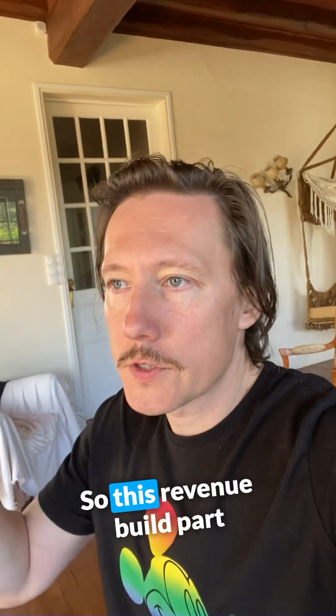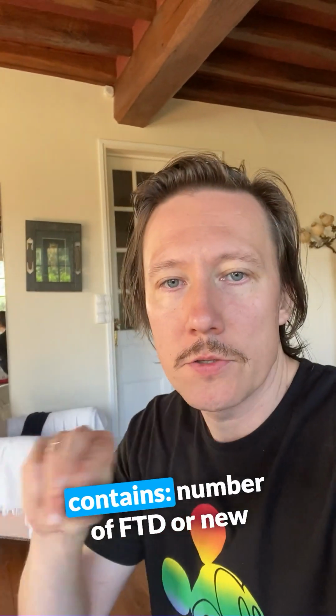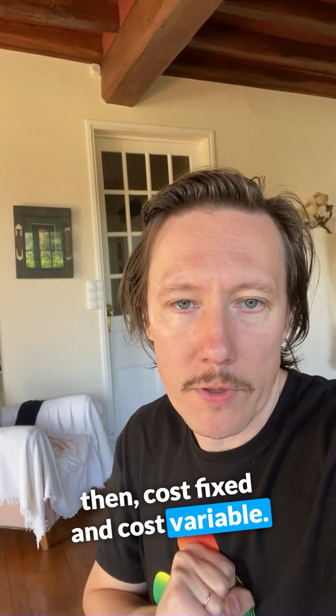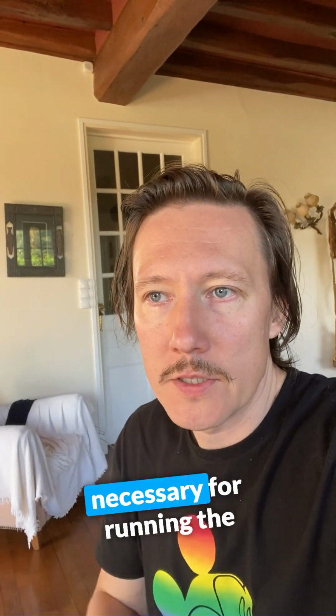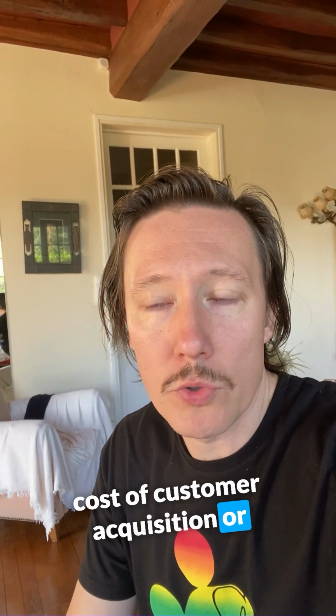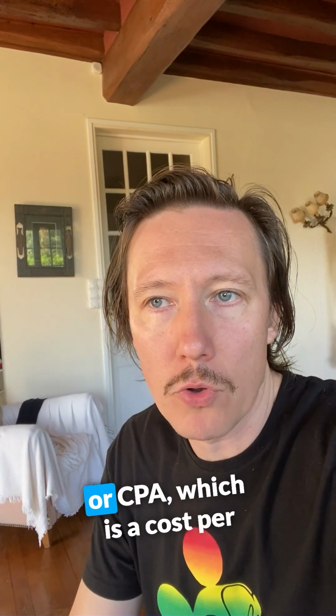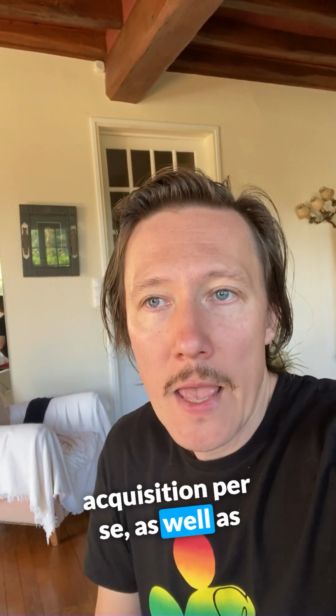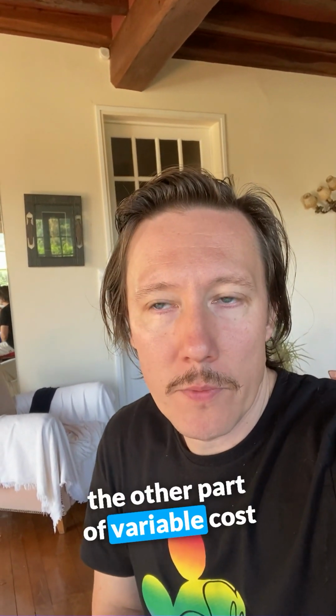This revenue build part contains number of FTD or new depositing customers, the LTV by player by quarter, and then cost fixed and cost variable. Cost fixed are something that's necessary for running the business, and cost variable consists of 2 streams. First is a cost of customer acquisition, which is a prepayment, or CPA, which is a cost per acquisition per se, as well as the other part of variable cost, which specifically applies to online casino and is called revenue share.